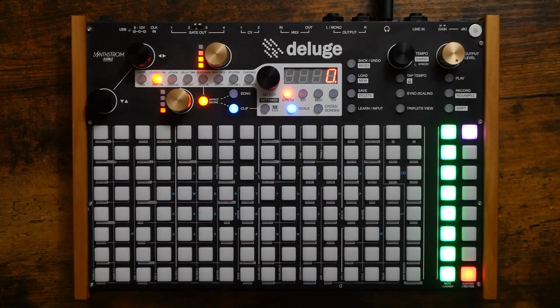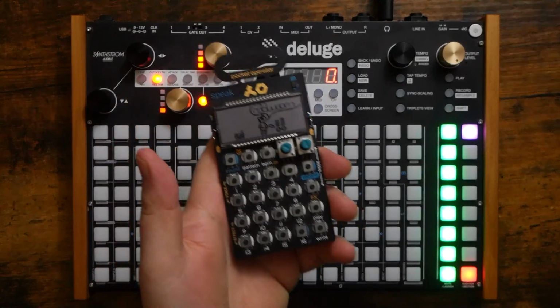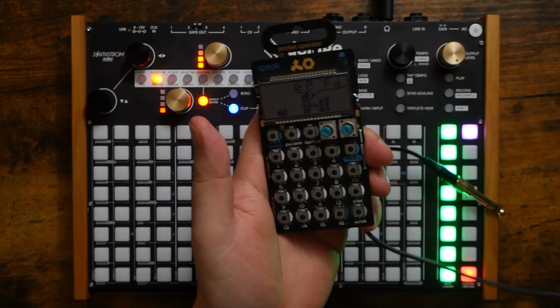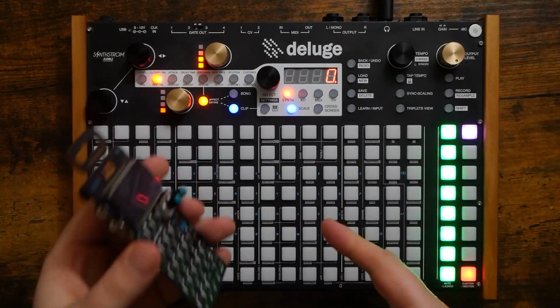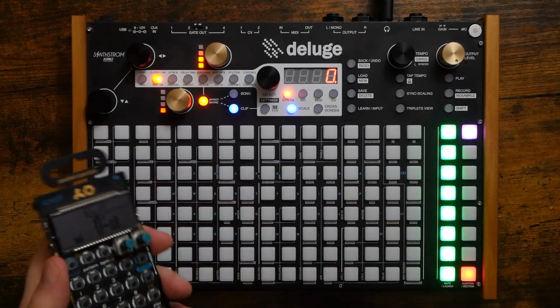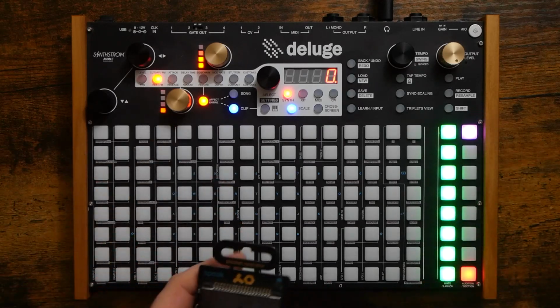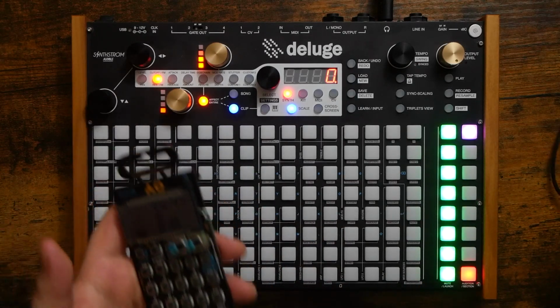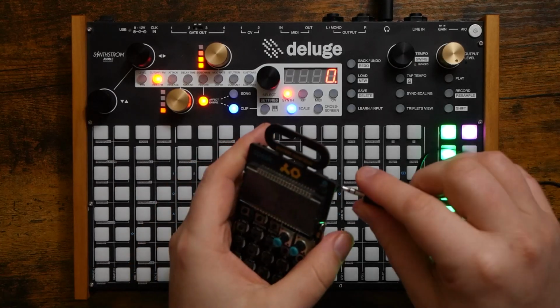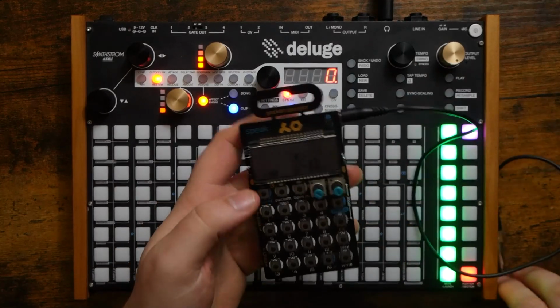Let's get started. So today I'm going to show you how to take an external synthesizer, such as this P035 Speak here, sample it into the Synthstrom Deluge, and then use that sample as a proper synth within the Deluge on your tracks. For some reason, I could not find a short and to the point tutorial on this on YouTube, so that's what we're doing today.